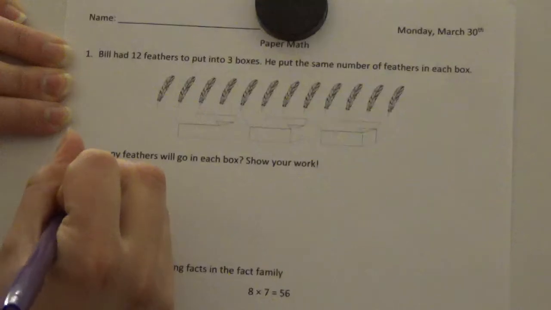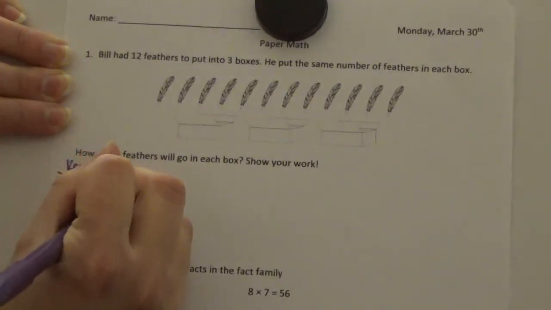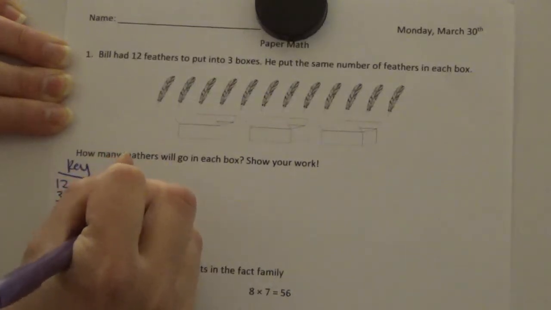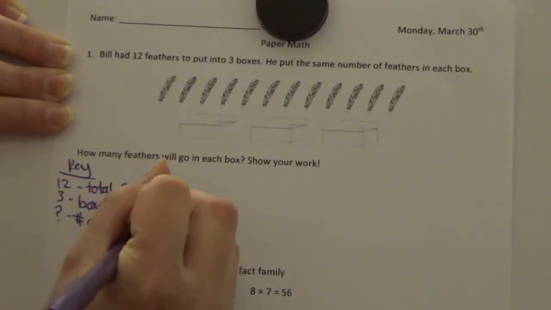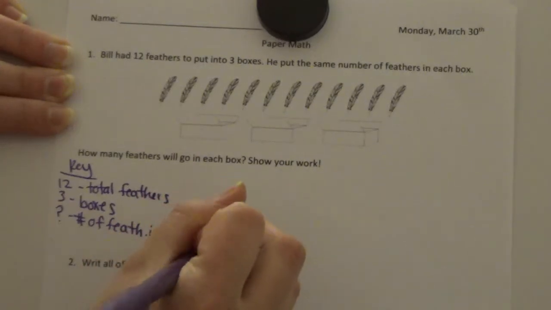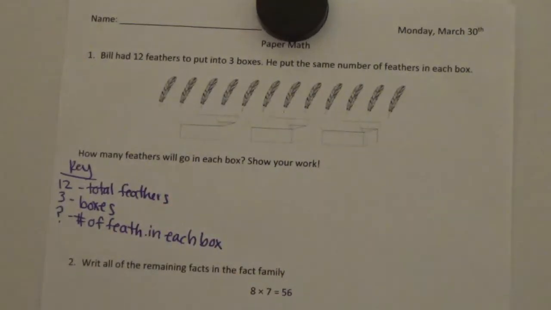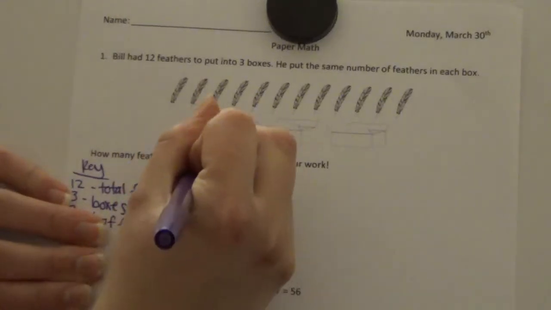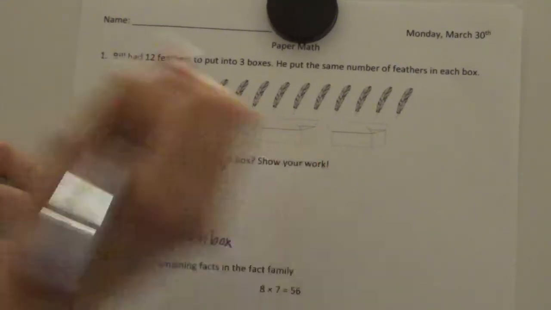Number 3 represents the boxes, and we have to figure out the number of feathers in each box. So that means that this is an equal group problem where we're taking the total amount of feathers, we're putting it into 3 groups, and our job is to figure out how many go in each group. So that would be represented by 12 divided by 3 equals something.